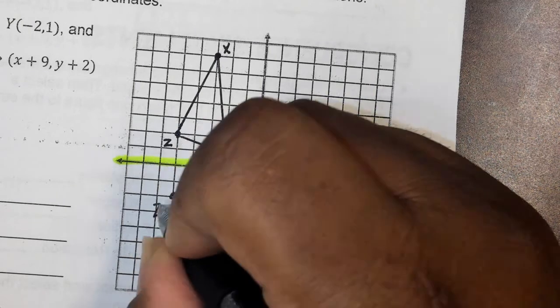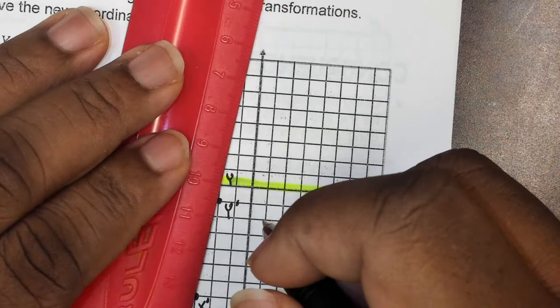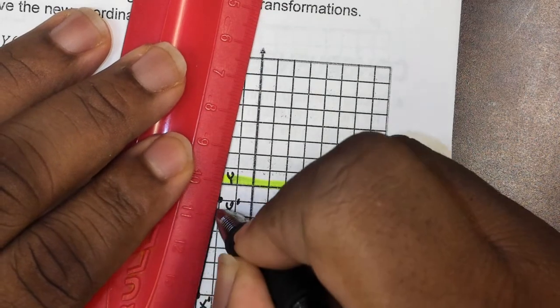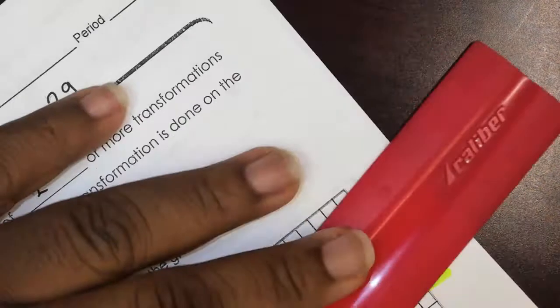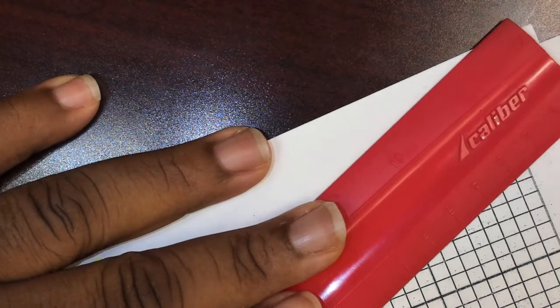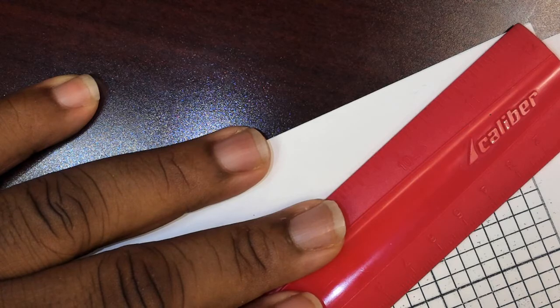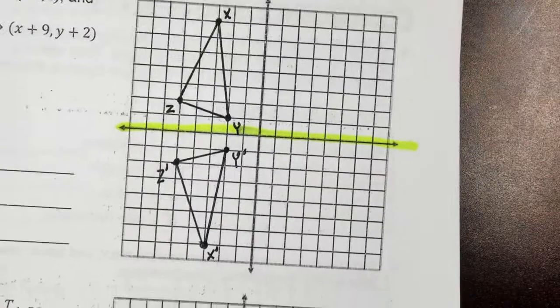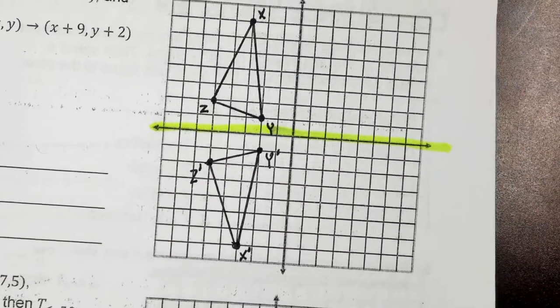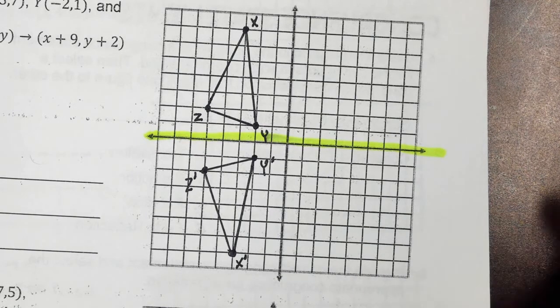Z prime. That's my reflection over the x-axis.